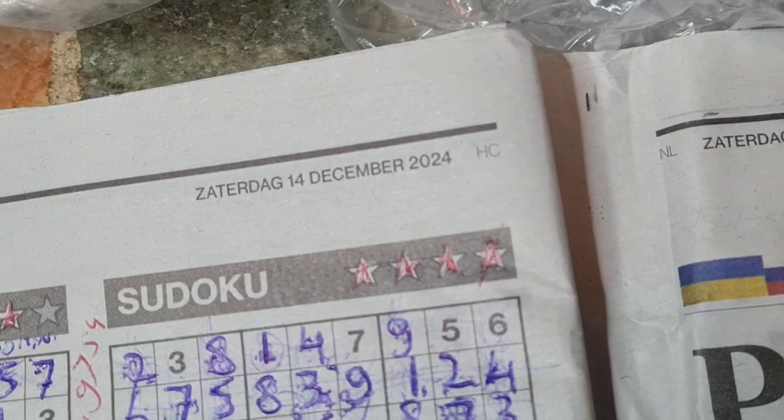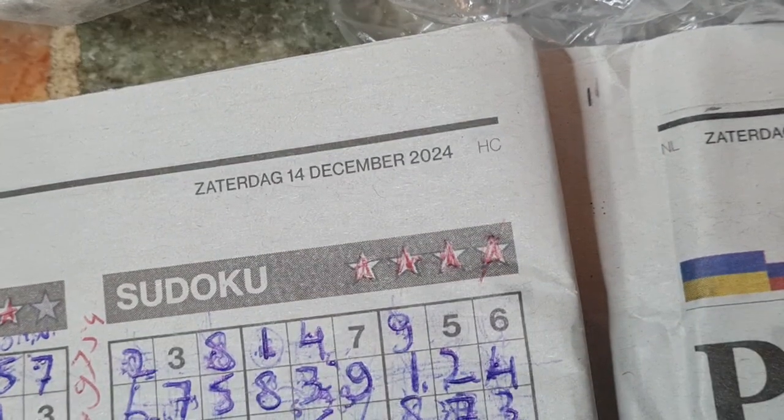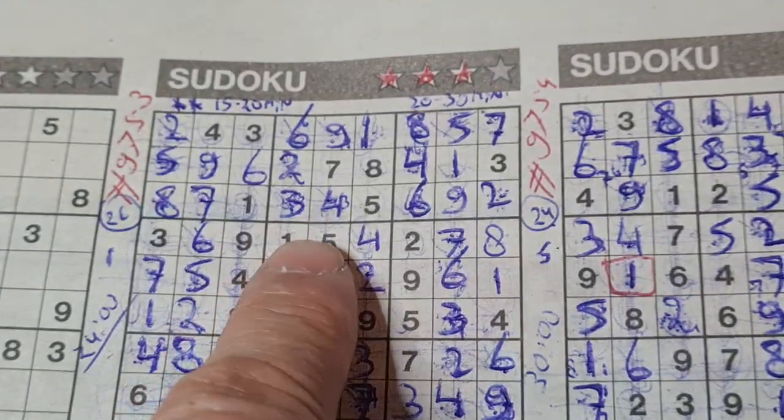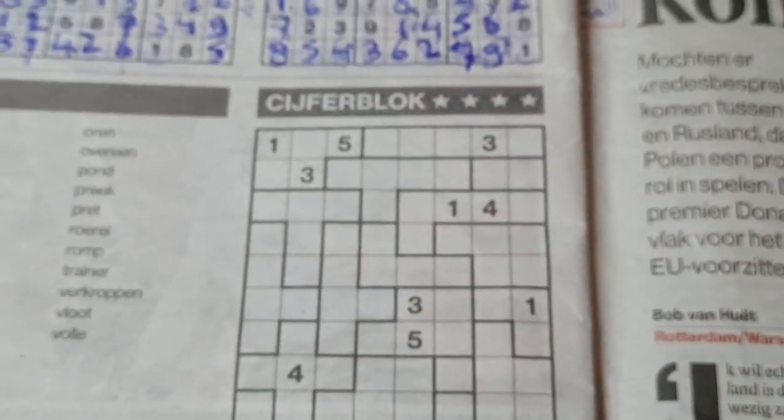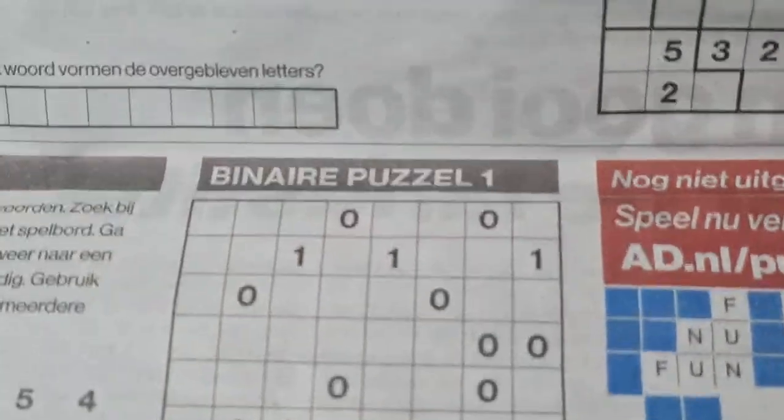Sunday, December the 15th, 2024. And I've already solved two puzzles, the 3 stars and the 4-star Sudoku. Two puzzles are left, the Jigsaw Sudoku, and this one you are interested in, it's the binary puzzle.